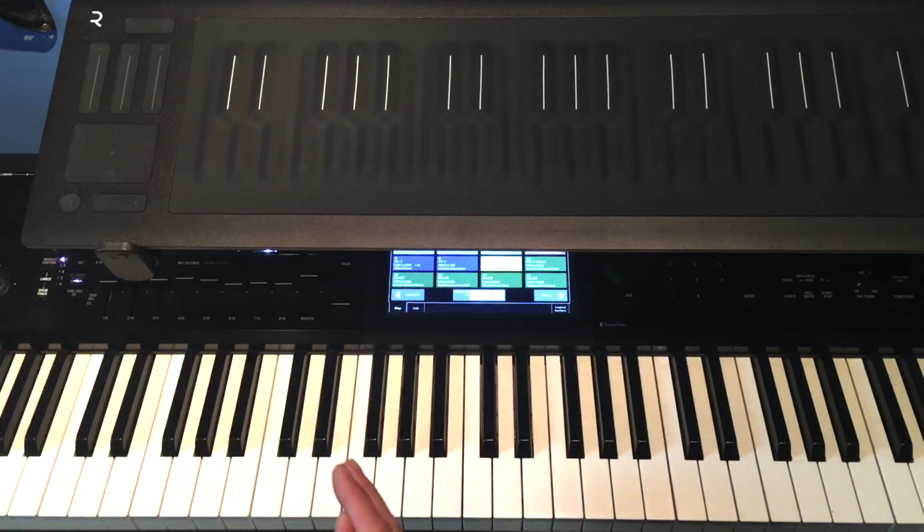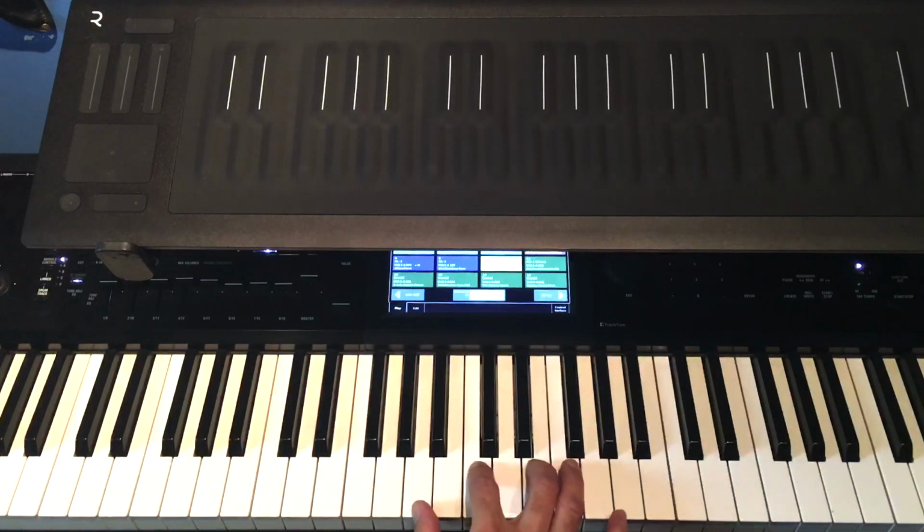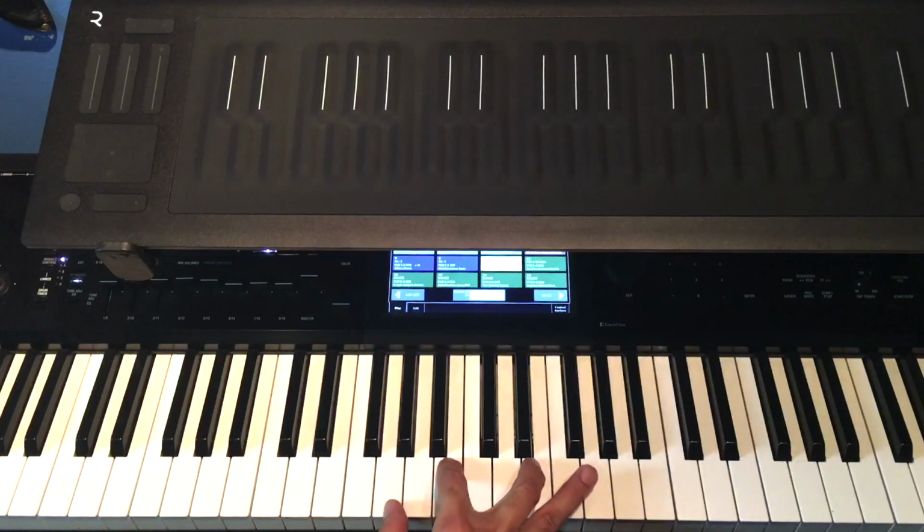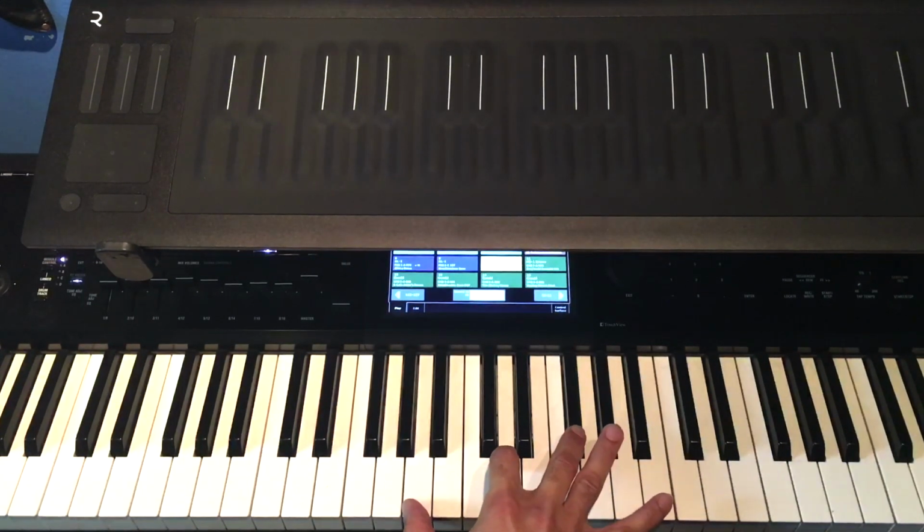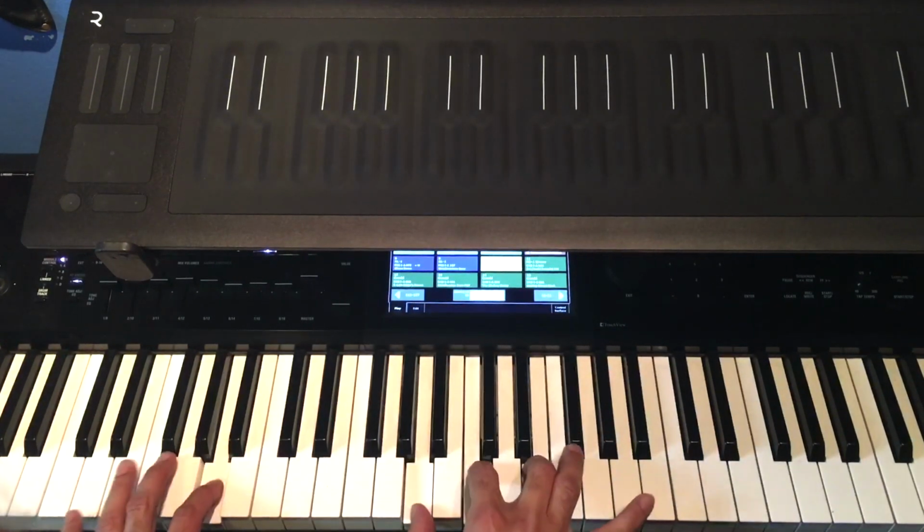Not very smooth. But if I use a first inversion for the E minor chord and a second inversion for D major, we end up with this.